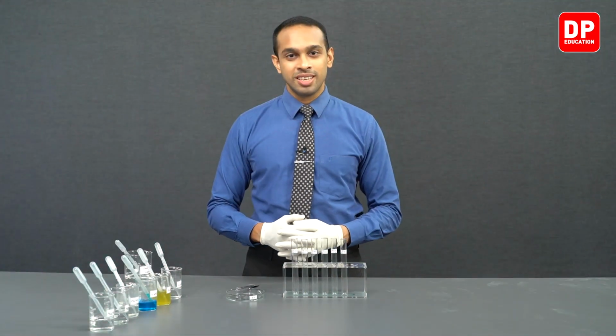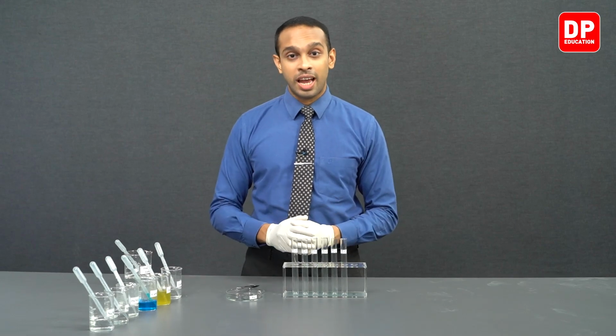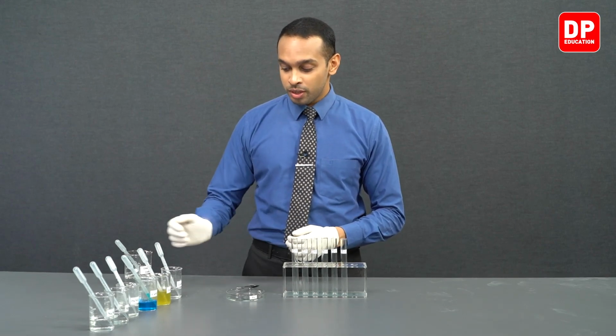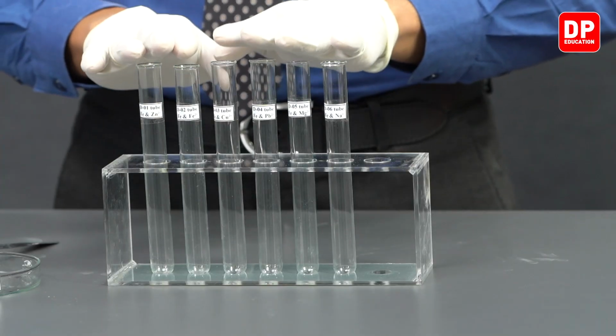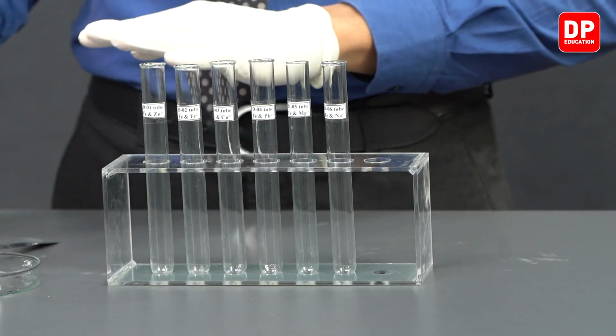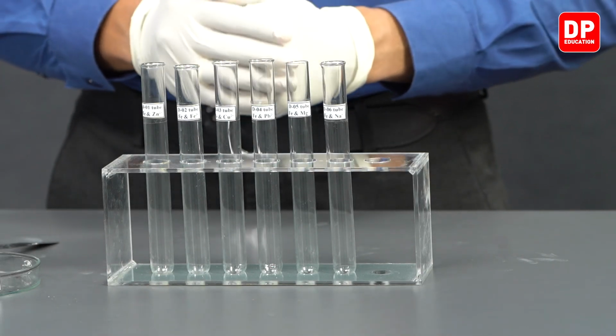Now, students, we are going to observe how iron reacts with the solutions we have here. So like we did in the previous parts of this experiment, we are going to take around 5 milliliters of the solutions we have here into each of these test tubes, and these test tubes are labeled accordingly.